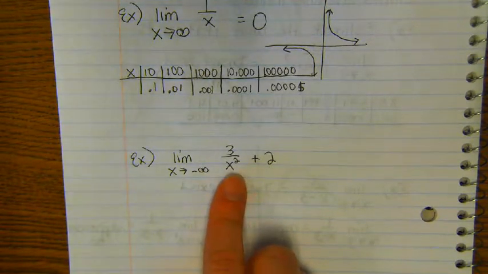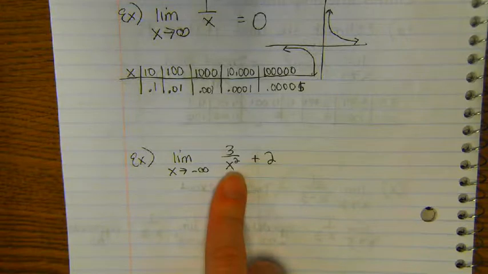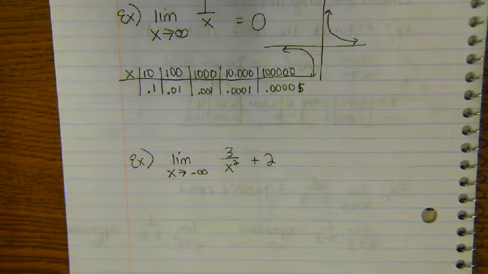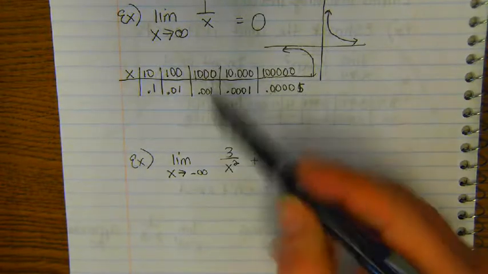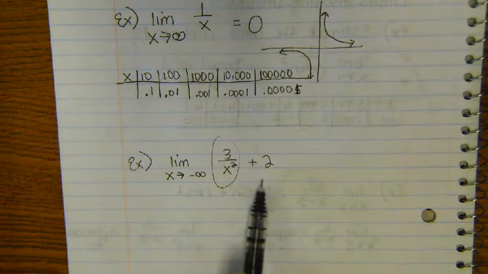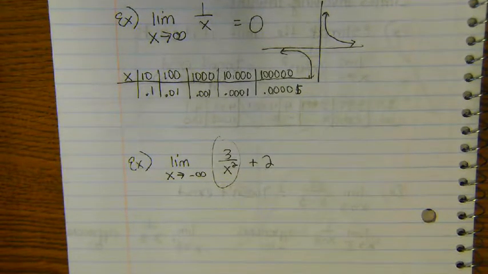Awesome, I'm glad you noticed that. Why would it be positive? Because it's squared. What else would happen? It would drive this thing to 0, correct? But then there's this after it. So what do you think the limit is, what's your guess? What's the limit of this? 2. Joey says 2, okay? Let's check it out graphically.